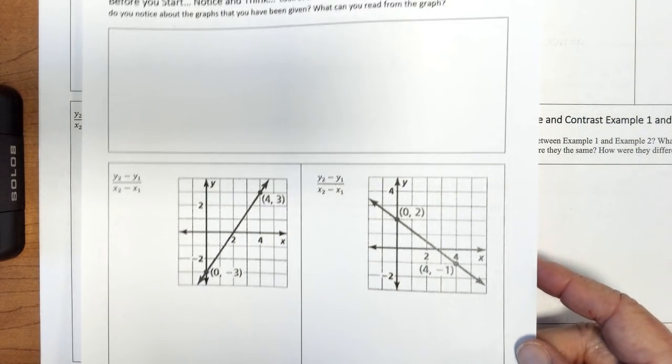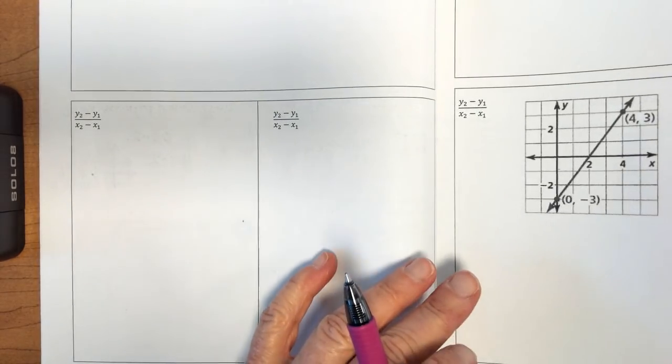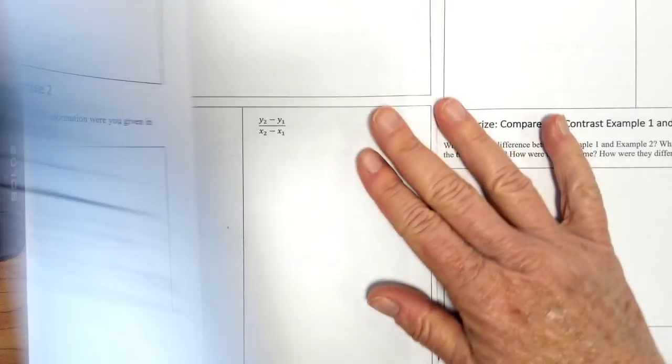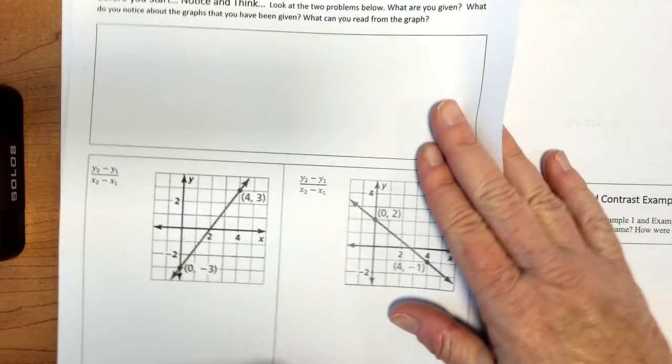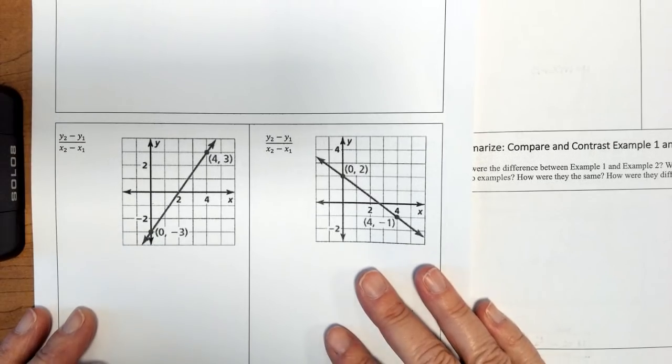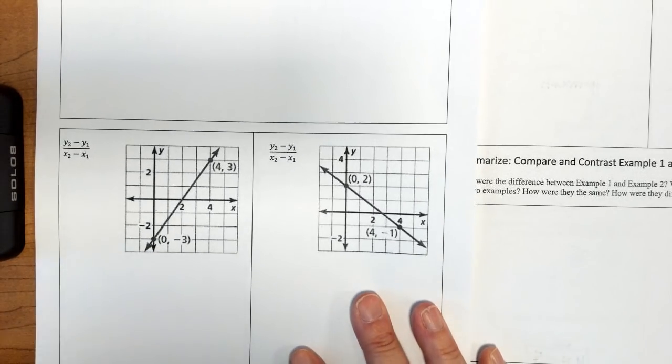So the sub for today should give you this new sheet of paper, and this new sheet of paper needs to be inserted right here. It's 2-sided, page 6 and page 7. So what I'd like to do is go through this now to show you what I was doing yesterday. And this is just going to reinforce your learning.